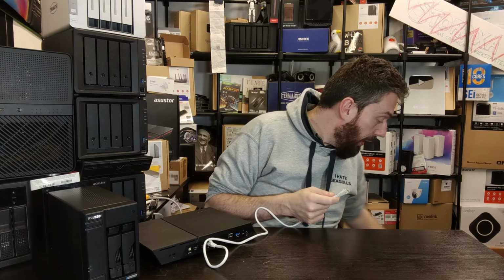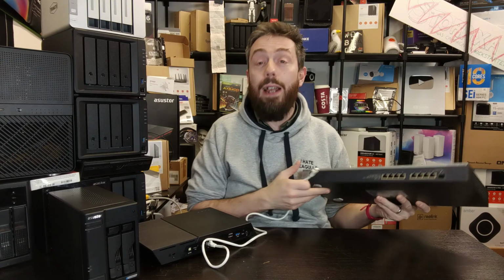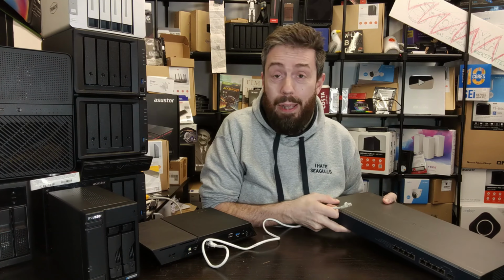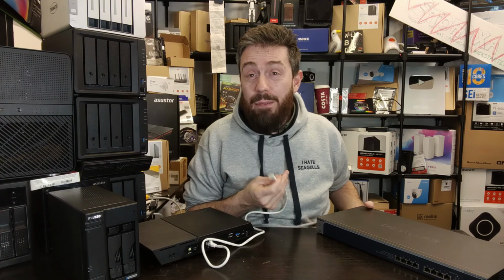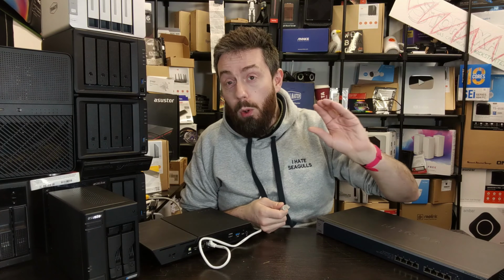What they opt for is to use a network switch. Now, this is a really enterprise model. This thing goes for about 700 or 800 quid, but you can pick them up for as little as $15, even $10 if you shop around. Not like this, but much smaller form versions.